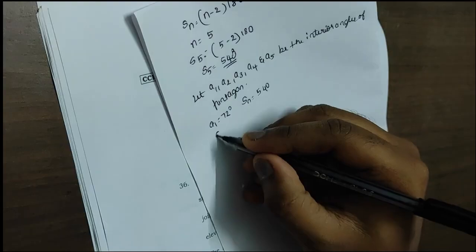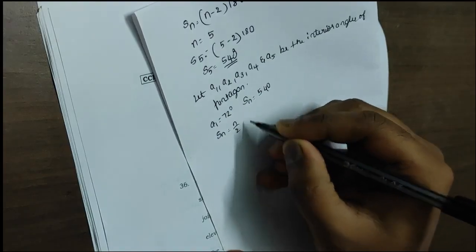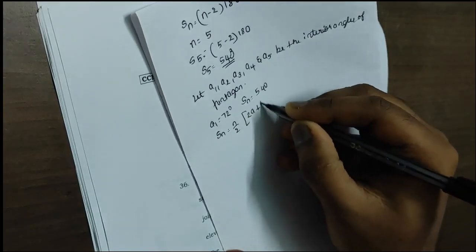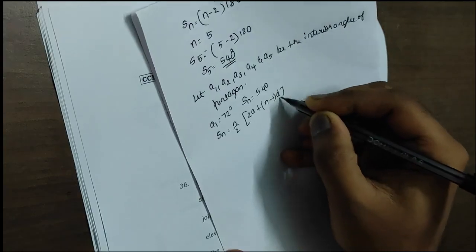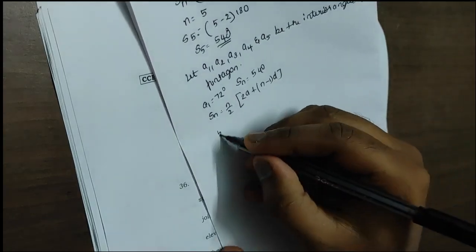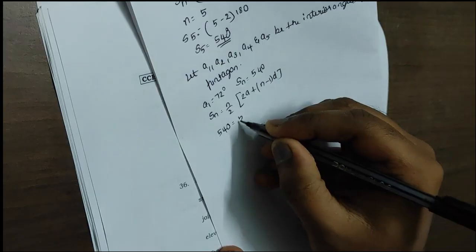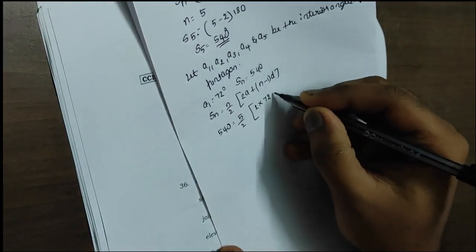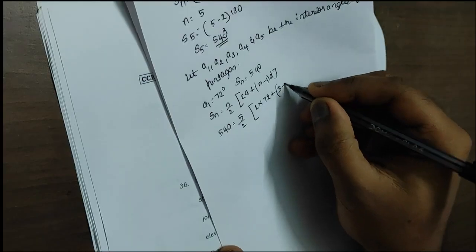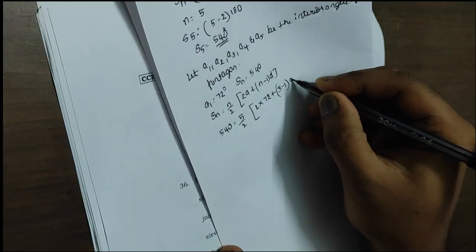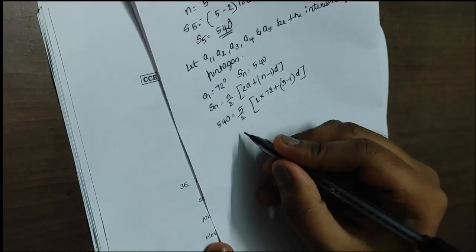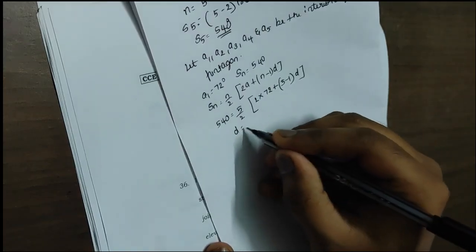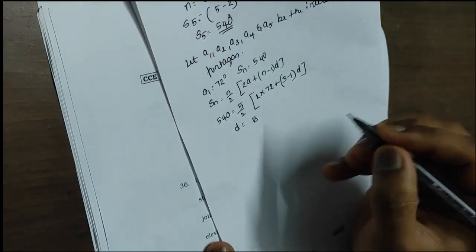Now let us apply the formula. Sn is equal to n by 2 into 2a plus n minus 1 into d. We know the value of Sn, that is 540. Pentagon has 5 sides, so 5 by 2 into the first value they have given, 72 degree, plus number of sides 5 minus 1 into d. By calculating this, we will get the value of d, that is 18.